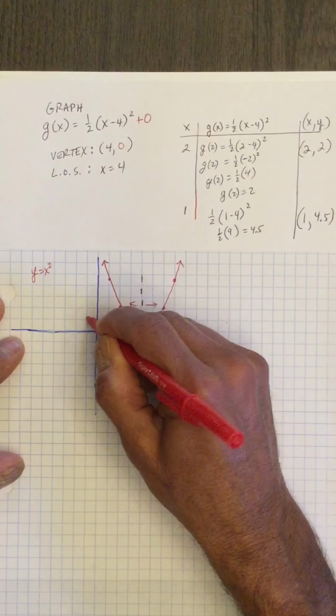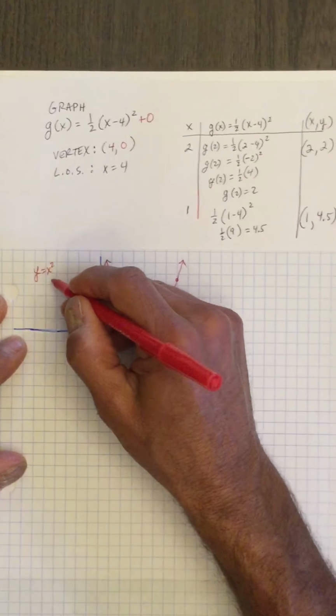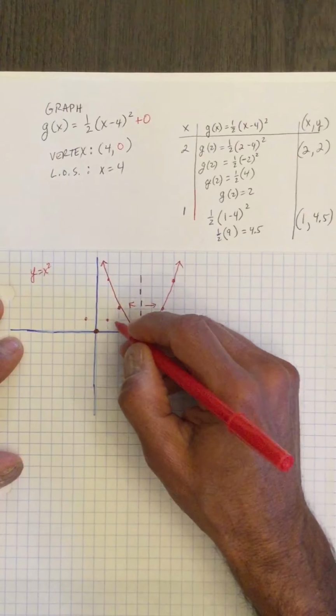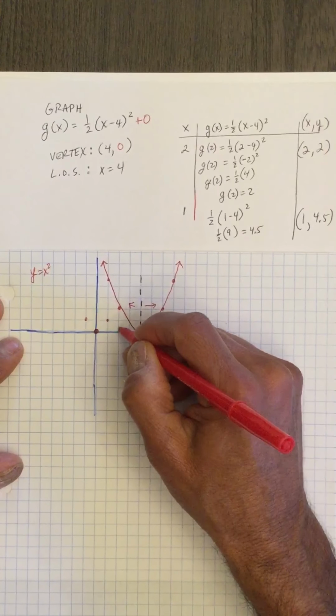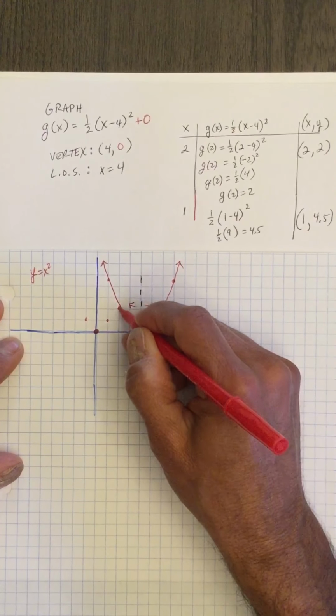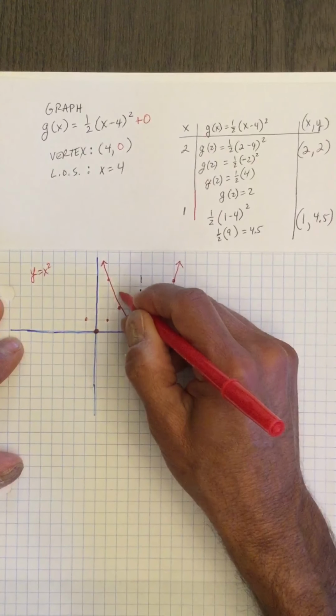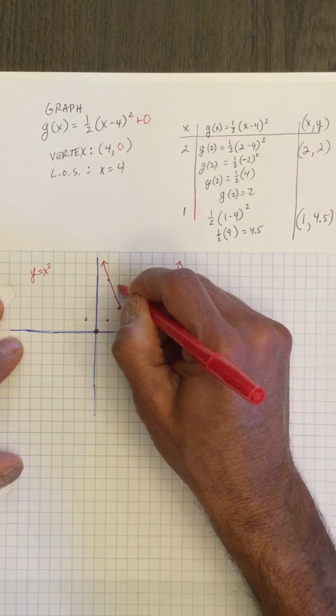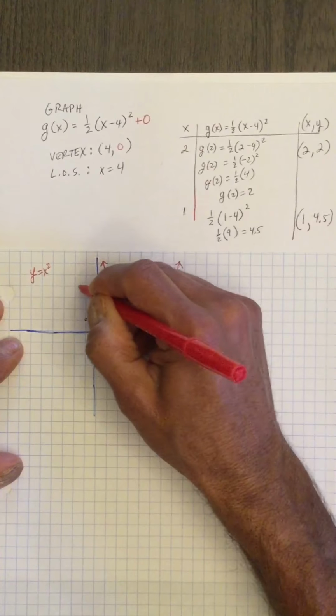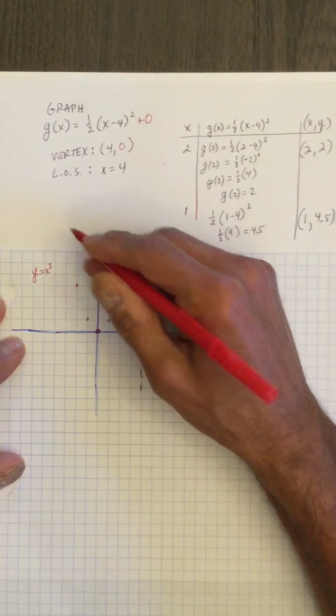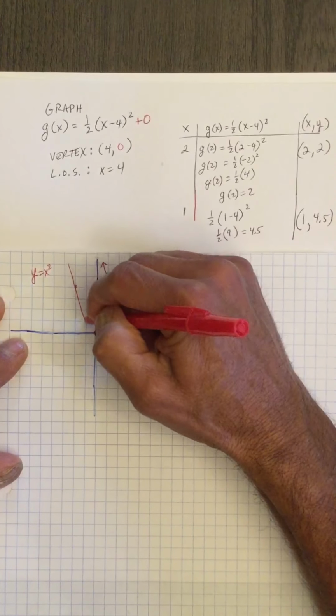And remember, you copy it on the other side. If I put a 2 in here, what happens when you square 2? You get 4. So that's 2 to the right, 4 up. 1, 2, 3, 4. That's right here. And if I copy that on the other side, you get that. So my parent graph kind of looks like this.